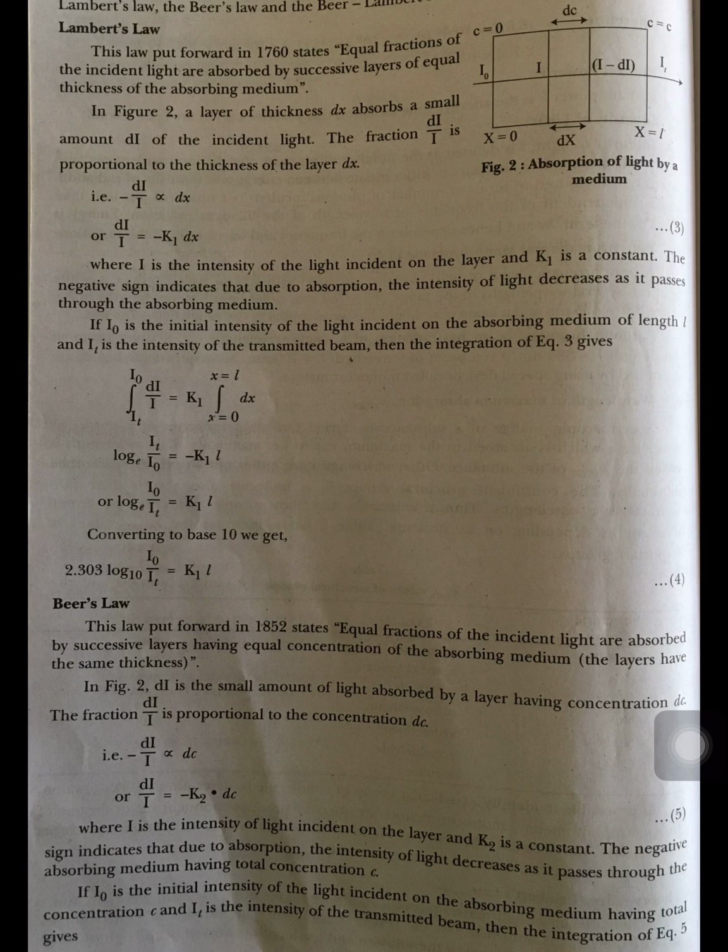Or we may write this equation by changing the negative sign on the right side: log to the base e of I0 by IT. In the earlier line it was IT by I0, but in the next line it is just reversed, I0 by IT, equal to k1 L. So the negative sign vanishes. Converting to base 10, we get the equation 2.303 log to the base 10 of I0 by IT equal to k1 into L.